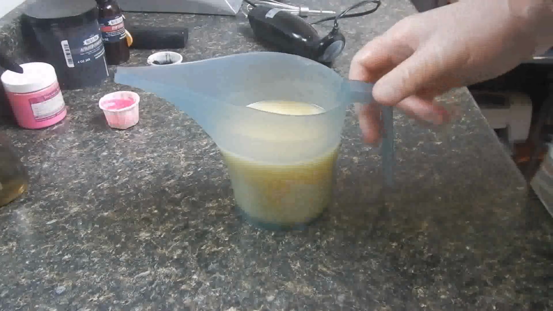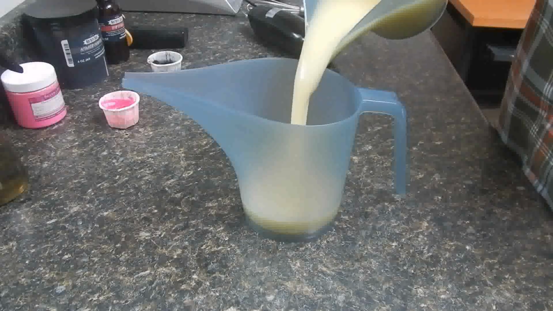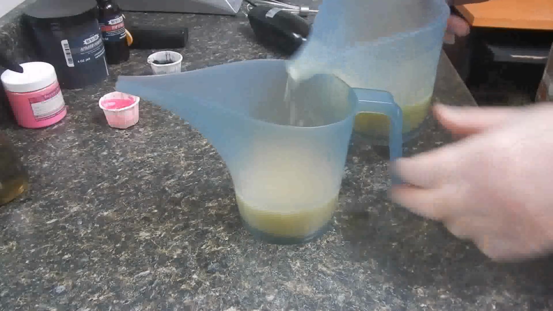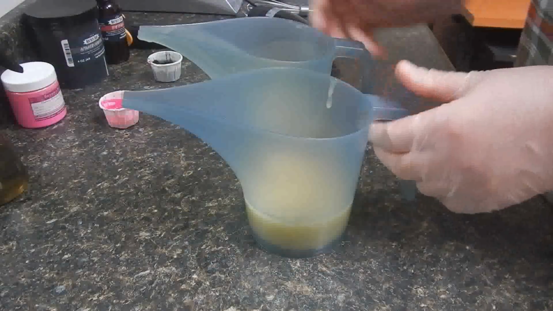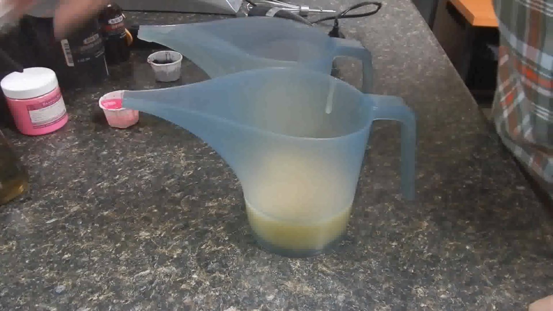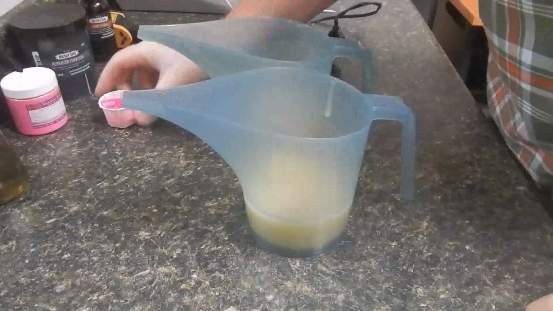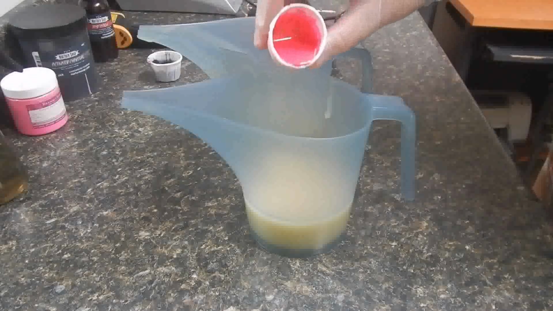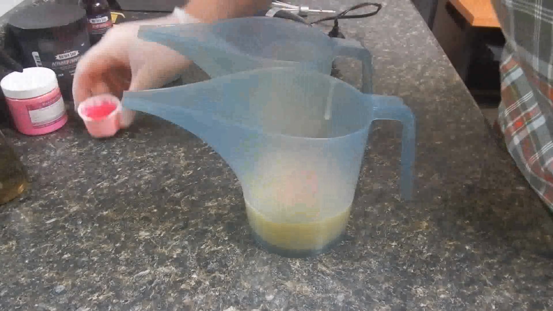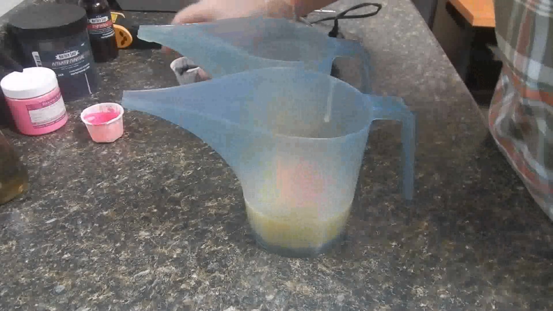And I am going to have two colors, so I'll pour approximately half in there. Once again, close is good enough. And this is Brambleberry's Electric Bubblegum Colorants. And this is Nurture Soap's Activated Charcoal. And this is too much. I disperse this in oils so I don't have to do quite as much stick blending since this is such a small amount.